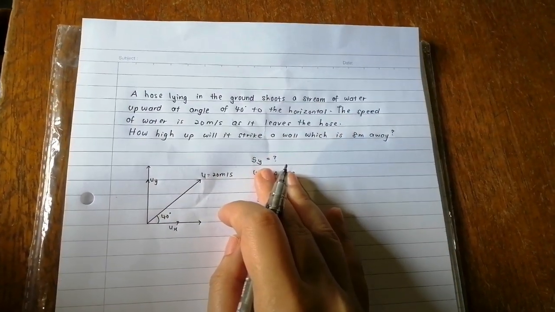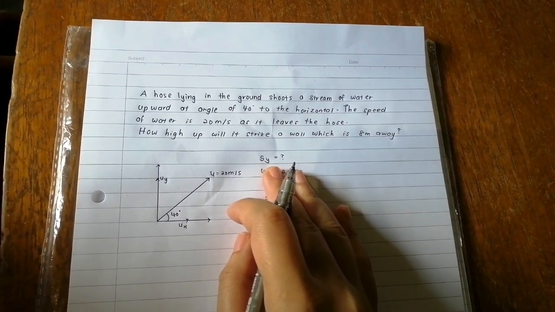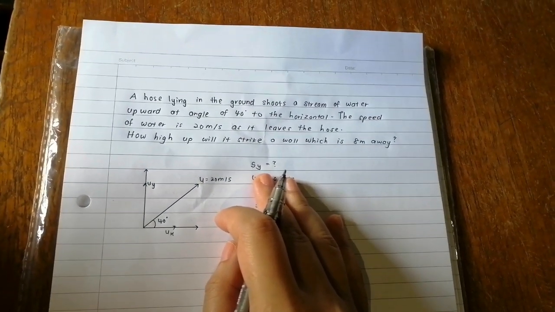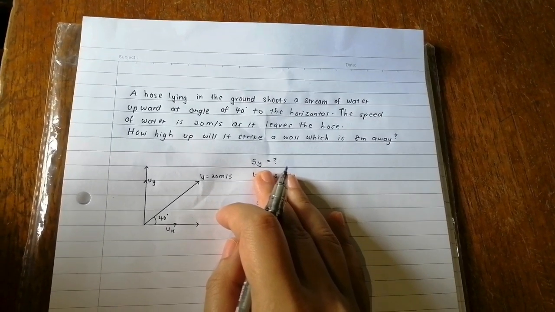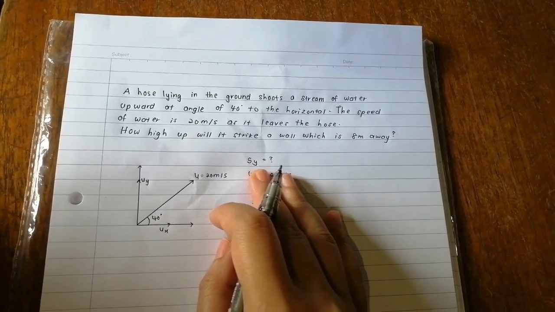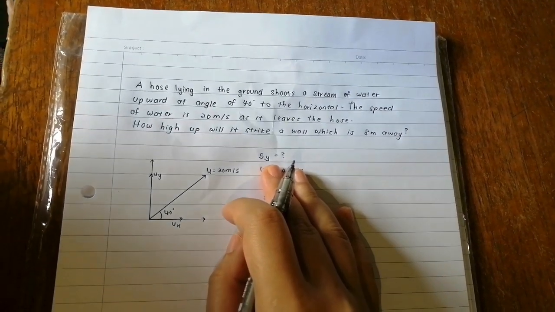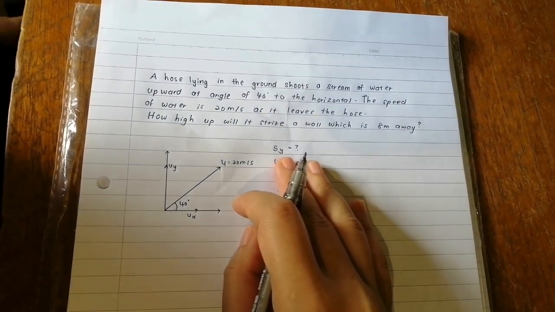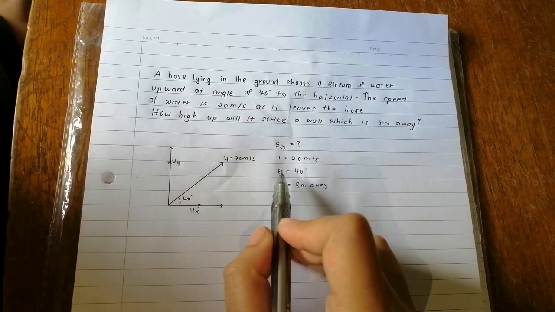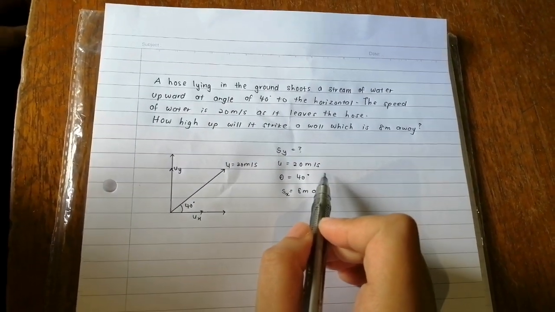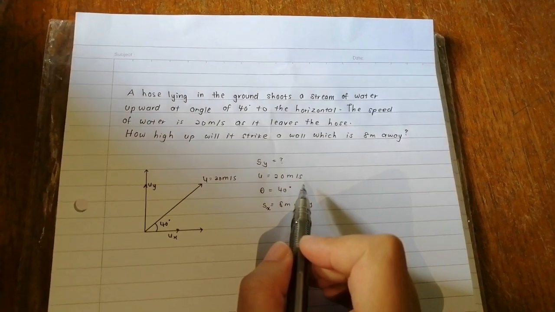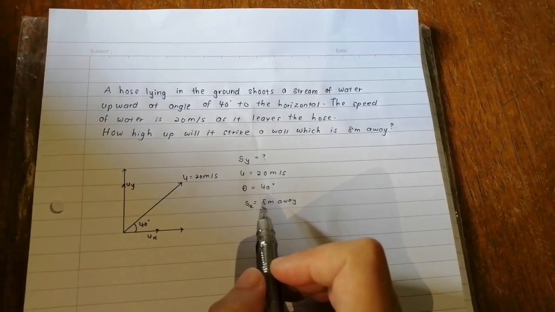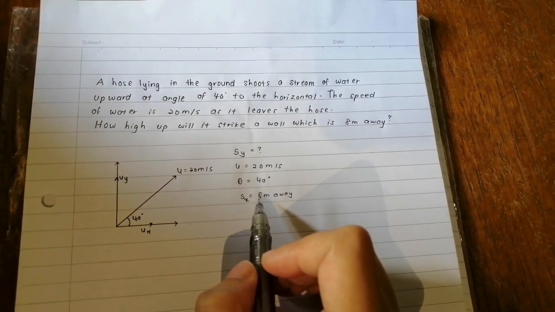The question is, a hose lying on the ground shoots a stream of water upward at an angle of 40 degrees to the horizontal. The speed of water is 20 meters per second as it leaves the hose. How high up will it strike a wall which is 8 meters away? In this question we have to find Sy. From the question we have information that initial velocity U equal to 20 meters per second, the angle is 40 degrees, and displacement Sx is equal to 8 meters.